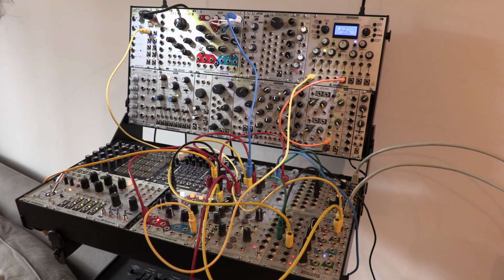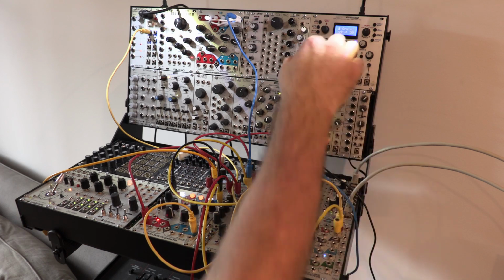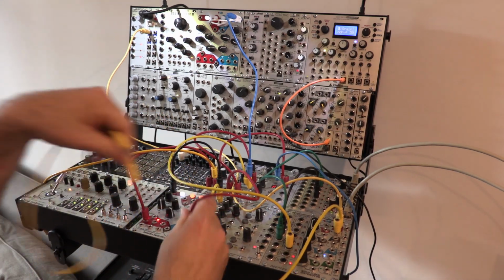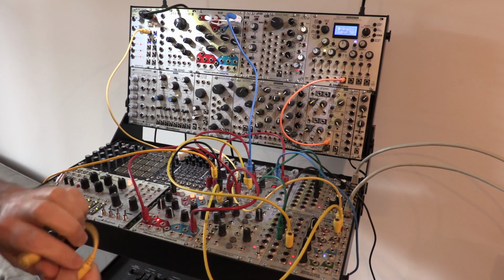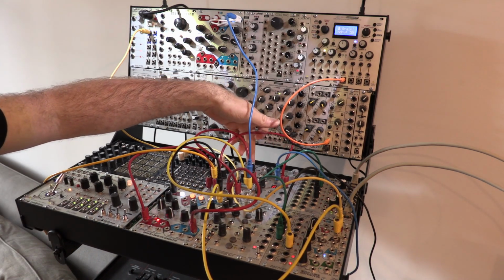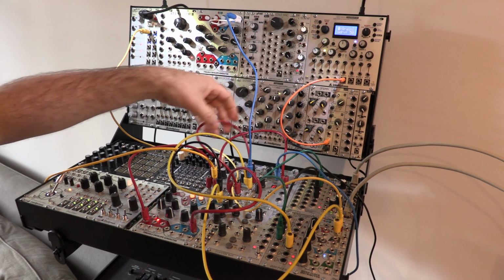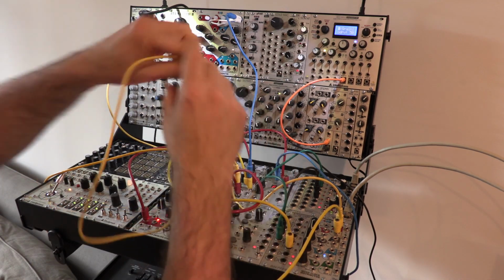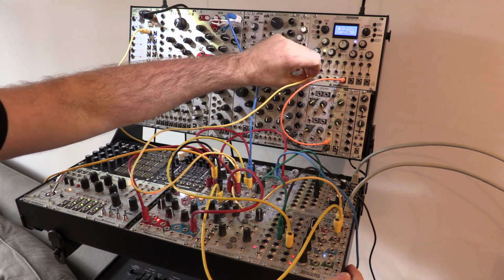Okay, so it's a bit predictable. I'm not really into it. So I'm going to take that output and run it into a uFold wave folder over here. And then let's have a listen to what it sounds like once it's going through the wave folder.